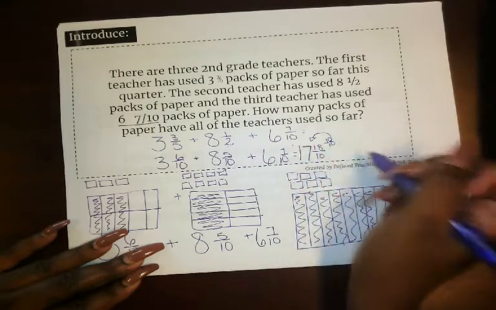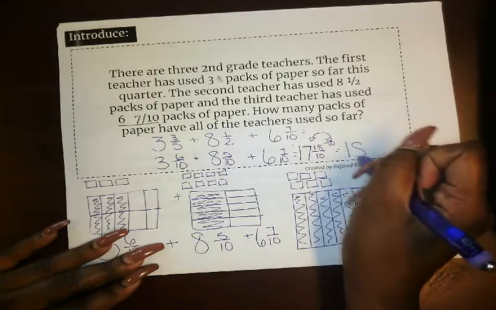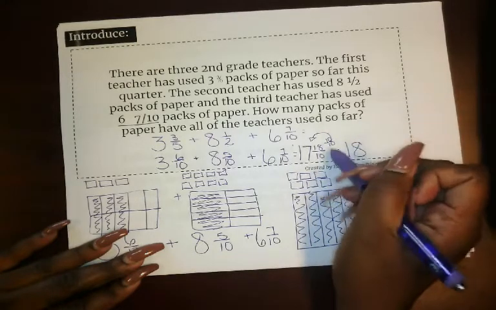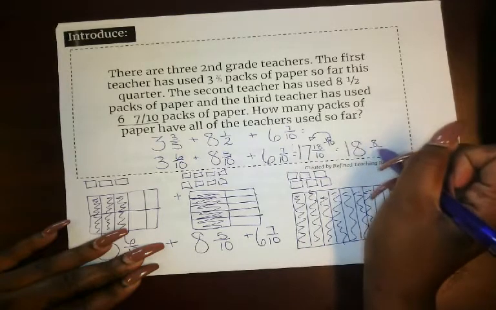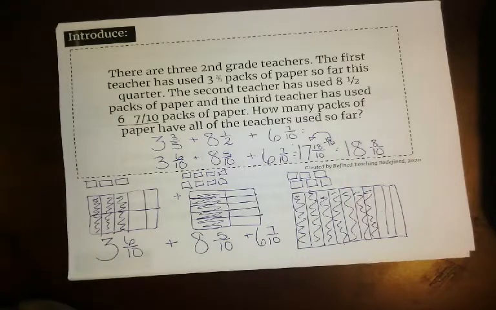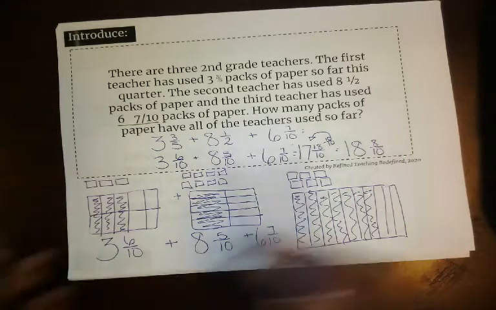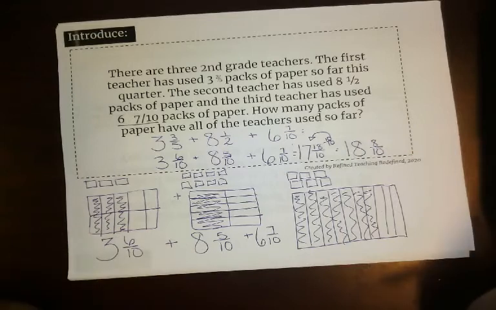So that is 1 whole. That leaves me with 18 wholes, and when I take 10/10 away, that still leaves 8/10 left over. So how many packs of paper have the teachers used so far? 18 8/10 packs of paper.